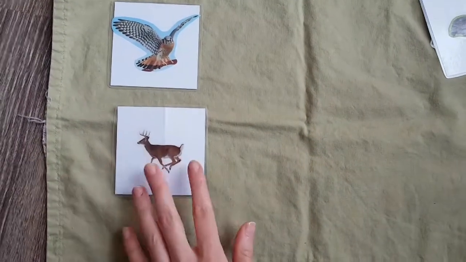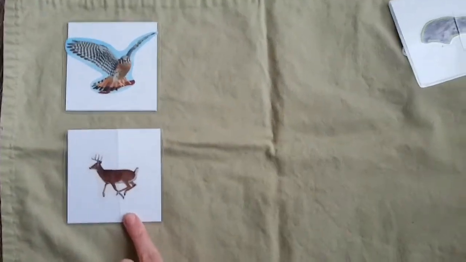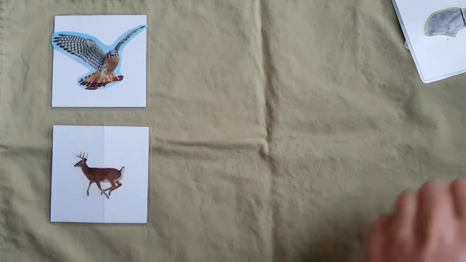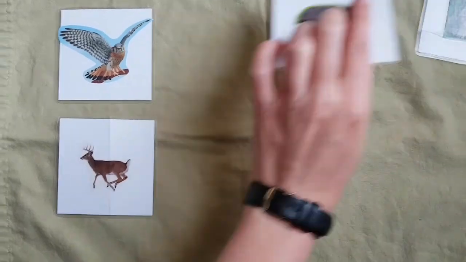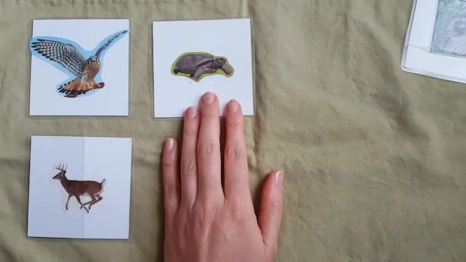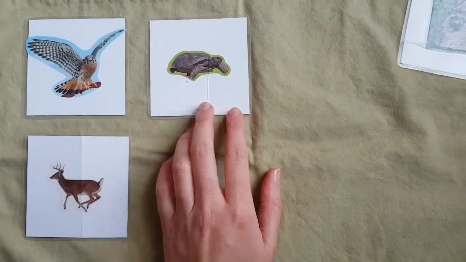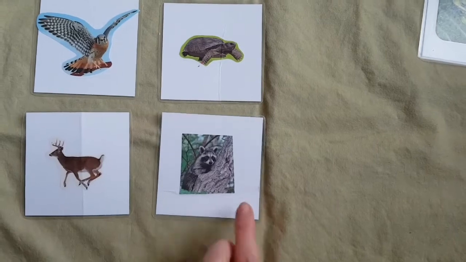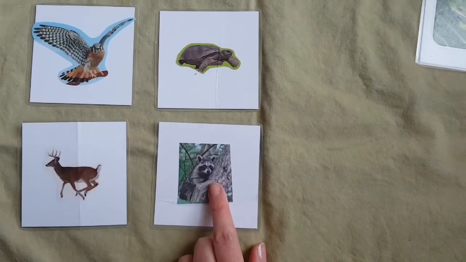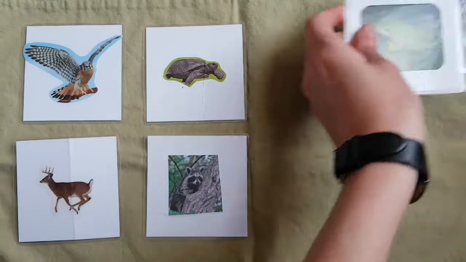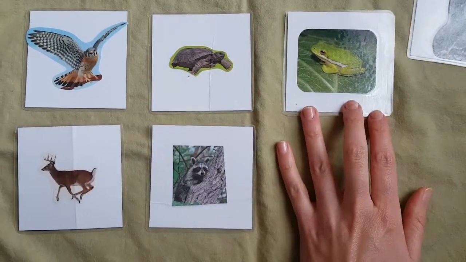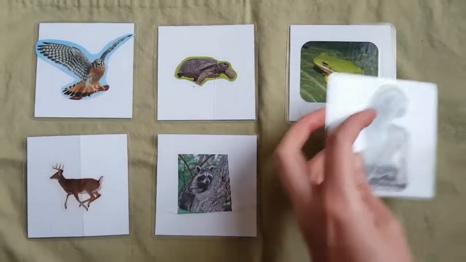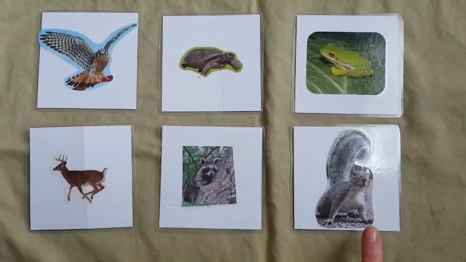Here is a buck. Buck. He's running. Here is a tortoise. Raccoon. Green tree frog. And squirrel.